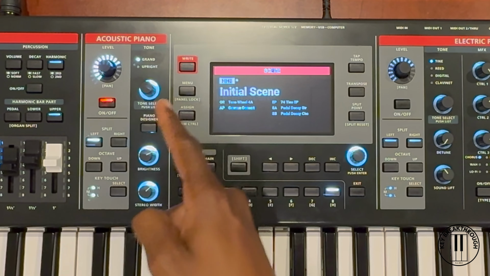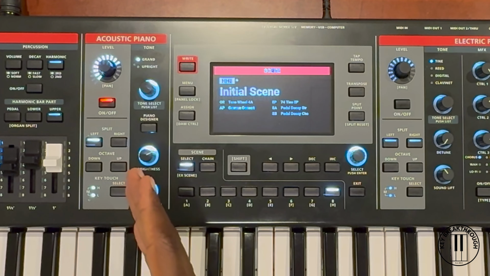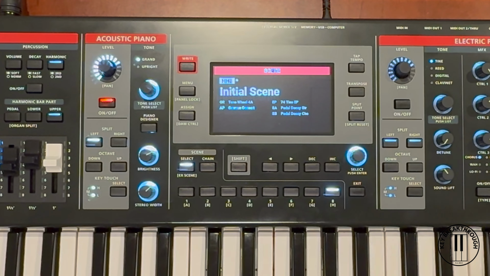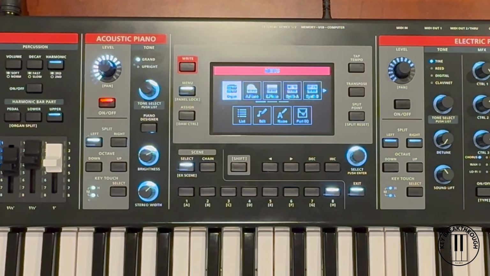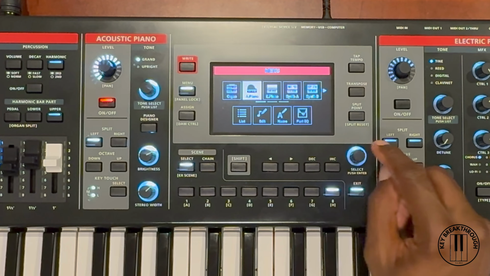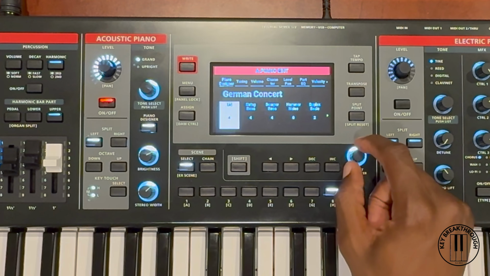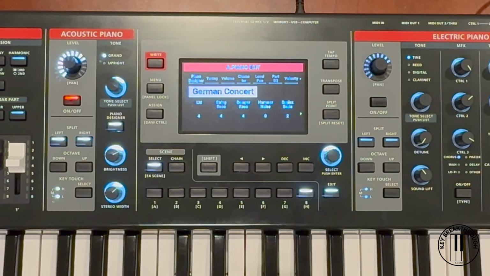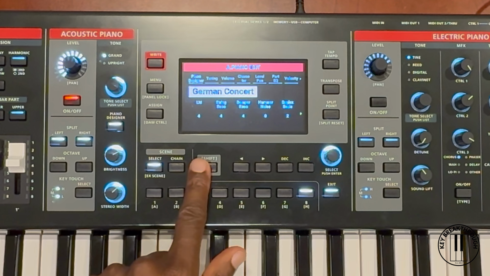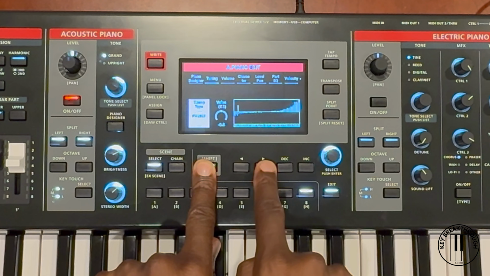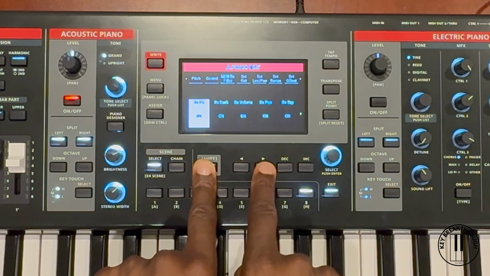You can also go to Piano Designer for the piano engine, but to keep everything the same, let's just go to menu for all of them. And then we'll go over to the piano. Press select, edit, select. All right, so we want to get all the way to the extended range page. So you're going to hold down shift to go faster and hit the cursor over, all the way till you see extended range.